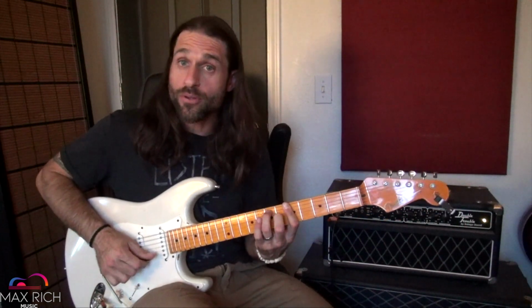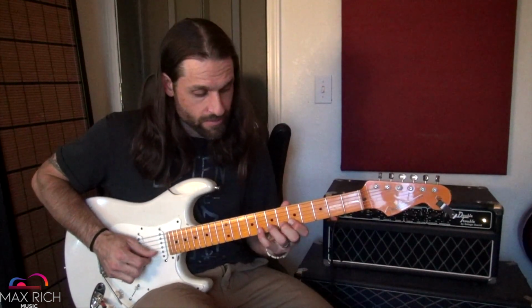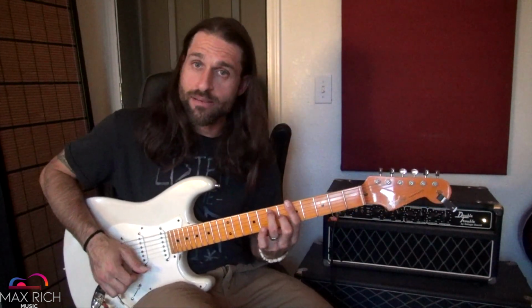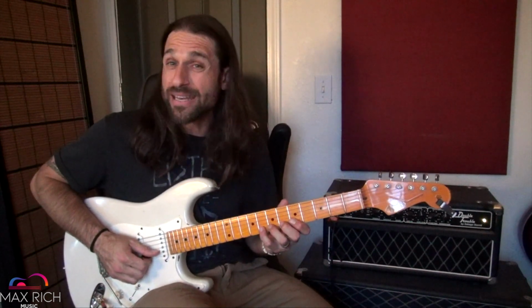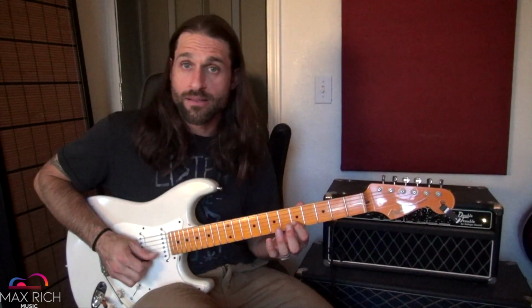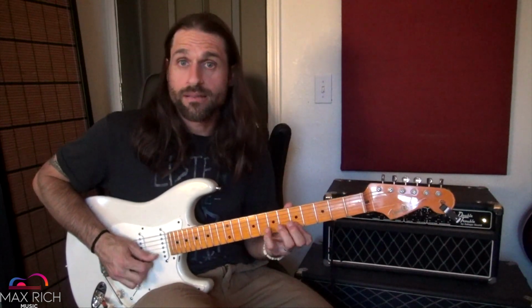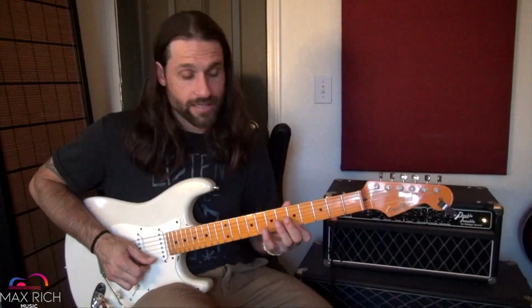Now here I have another A minor pentatonic lick. Right, so basically I'm just taking the B string, I'm taking the G and I'm bending it to A, and then replacing it with this A, and then playing the E. Like that.